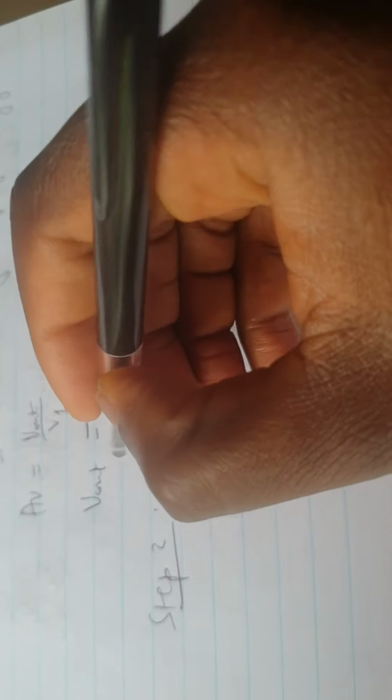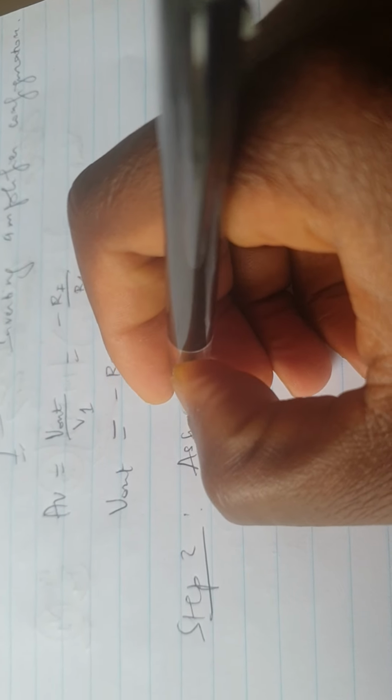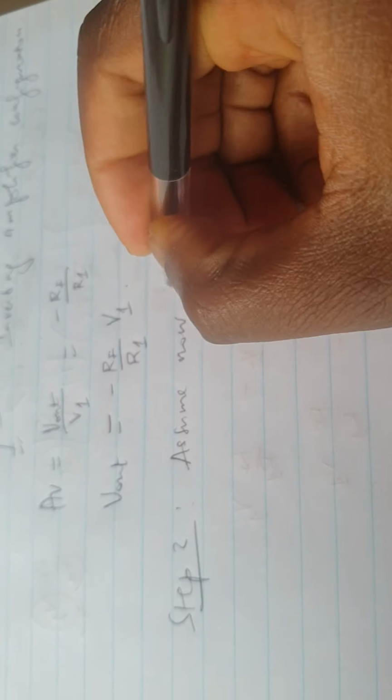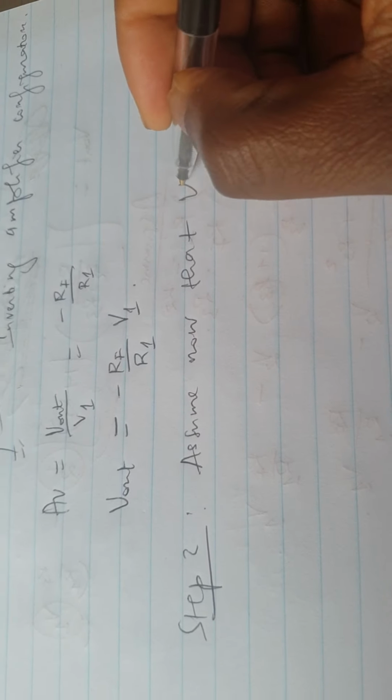Step 2, in step 2 we assume the opposite. We assume now that V1 is the one that is shorted. The amplifier configuration becomes minus plus. As V1 gets shorted, that becomes grounded. No, sorry, it's not grounded, let's say.